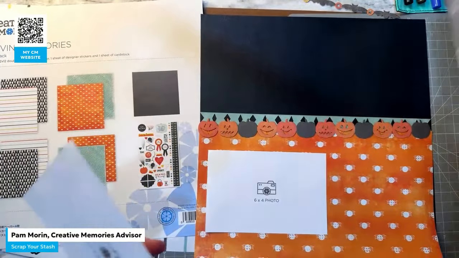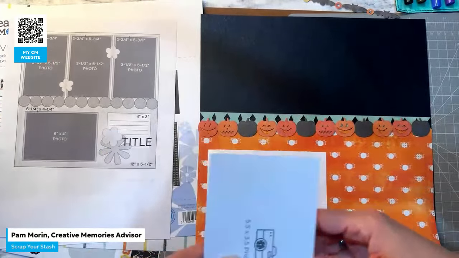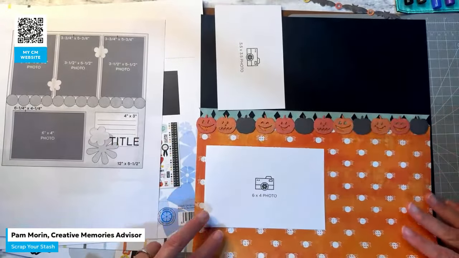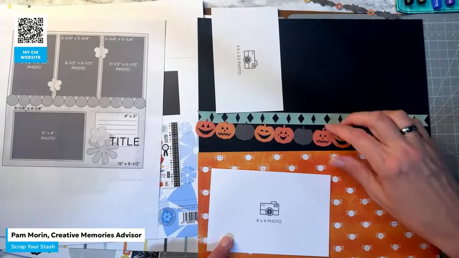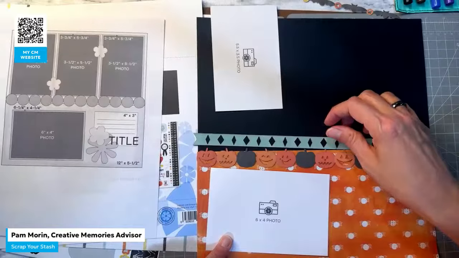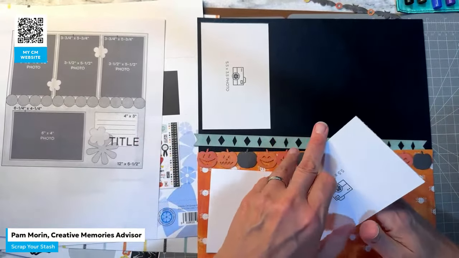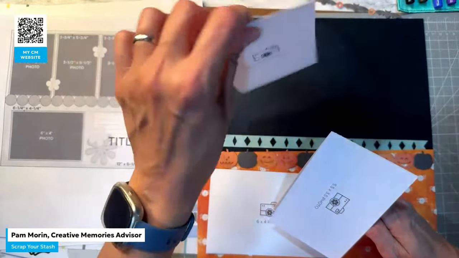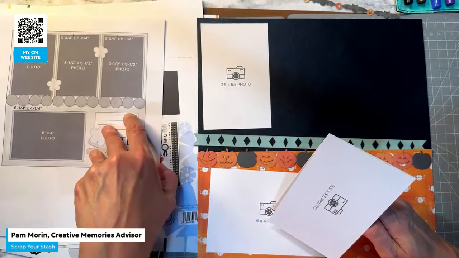Let me get this sketch back in here. 3 3/4 by 5 3/4 at the top. Sorry, this is sliding a little bit. Move you down. There we go. 3.5 by 5.5.